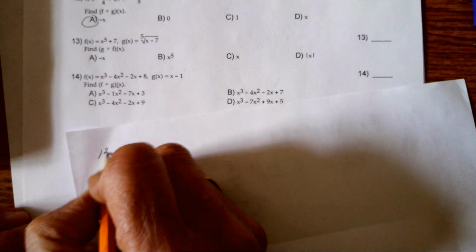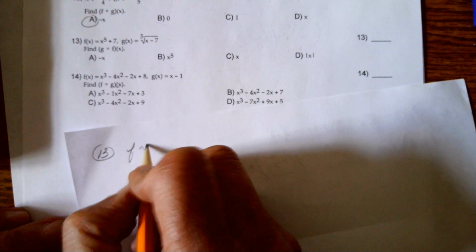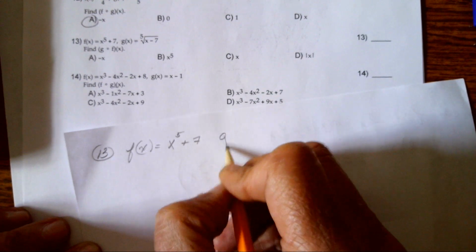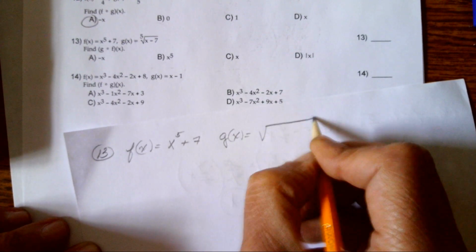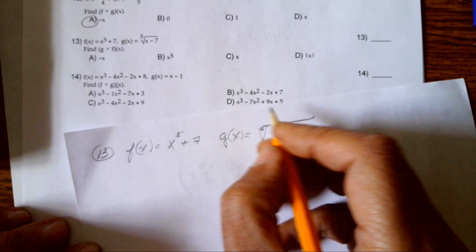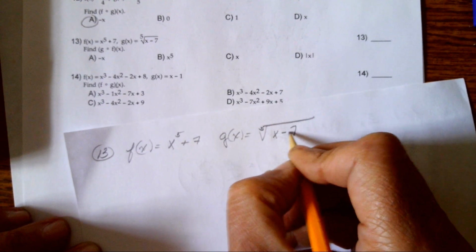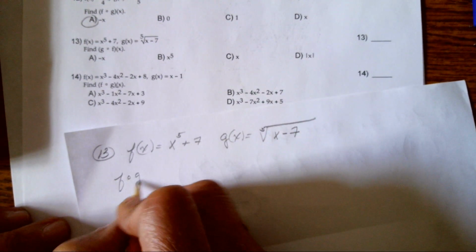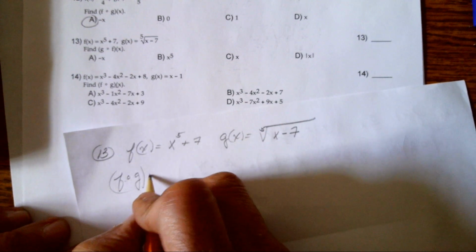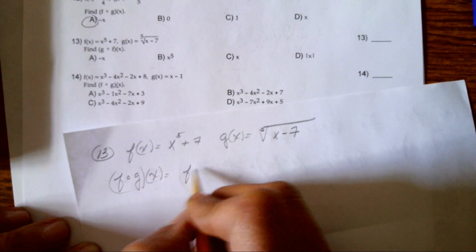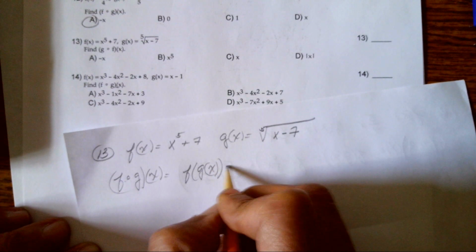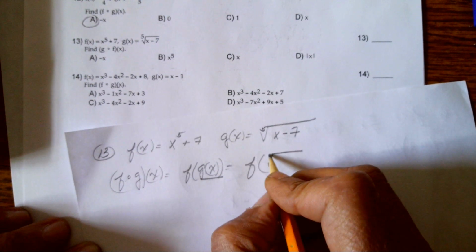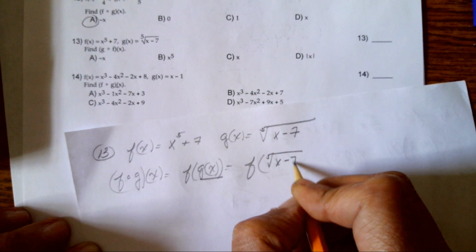13. F of x defined as x to the 5th power plus 7. G of x defined as the 5th root of x minus 7. Interesting, we haven't seen this before. And he wants me to calculate f composite g. I made a nice small composite symbol that time. Which means f of g of x, and g of x is right here, the 5th root of x minus 7.